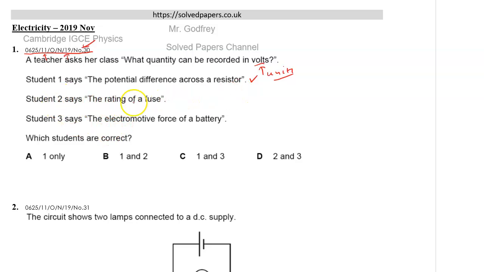Student 2 says the rating of a fuse. The rating of a fuse is given in amperes. So student 2 is not correct, right? And then student 3 says electromotive force of a battery. I think also student 3 is correct. So which students are correct? Without hesitation, of course, students 1 and 3 are correct.